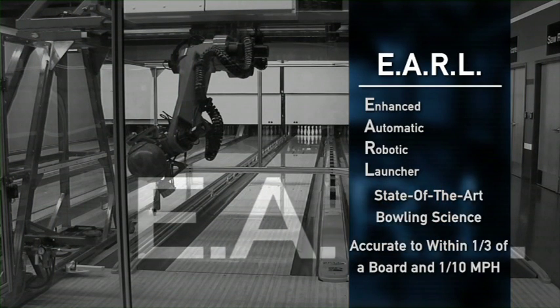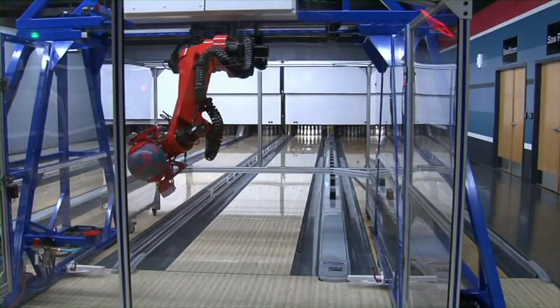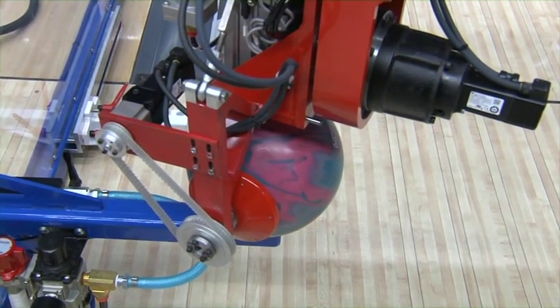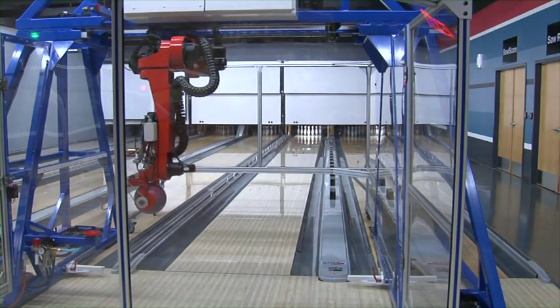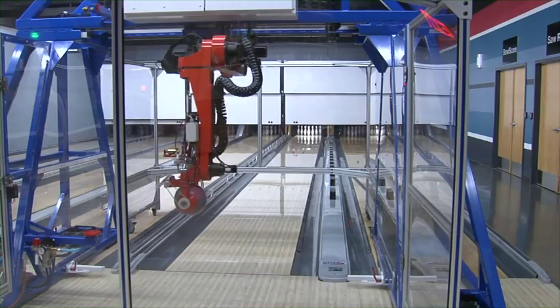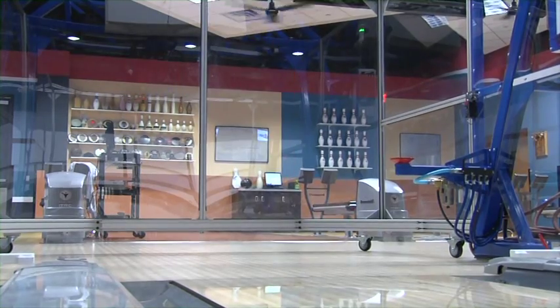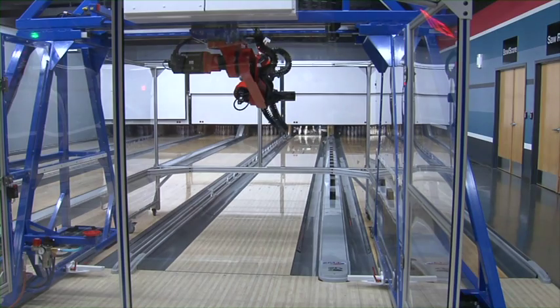Brian, so we have Earl here, and Earl is going to show us some shots changing the RPMs, but some of the stuff is going to stay the same for this release for Earl. Yeah, we're going to keep the miles per hour the same, so how fast the ball's traveling down the lane. We're going to keep the tilt the same, so how much track circumference is actually being covered. And then we're going to keep the rotation the same, so how much they're on the side of it versus up the back.